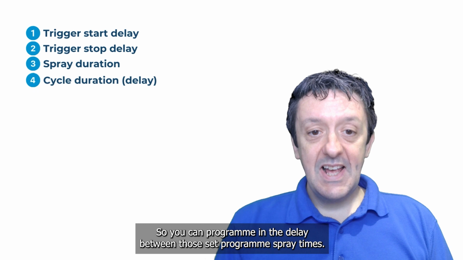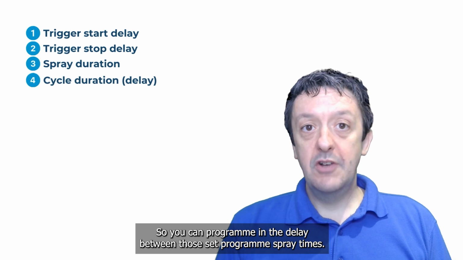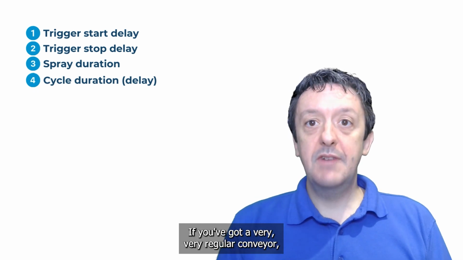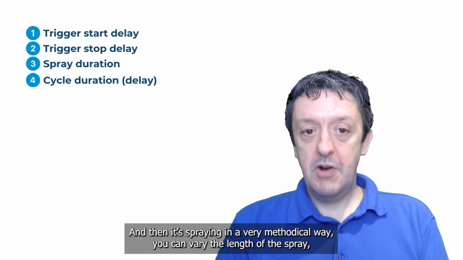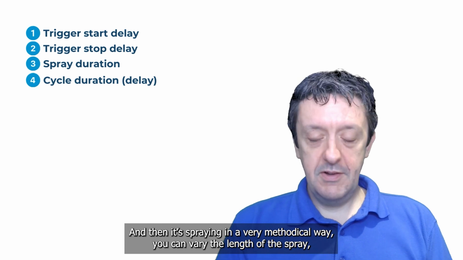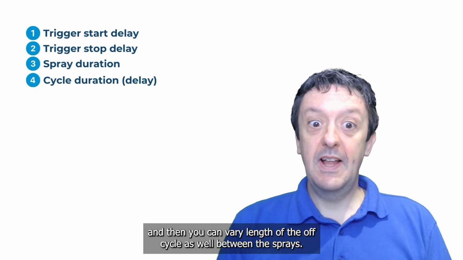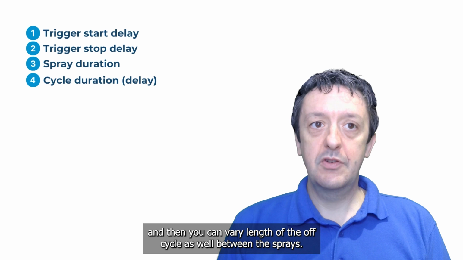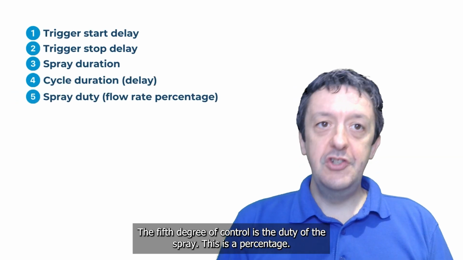The cycle duration can be varied as well. It's the 4th degree of control. So you can program in the delay between those set program spray times. If you've got a very, very regular conveyor, you may not need to have a trigger sensor each time. The trigger sensor may just be the start of the conveyor, and then it's spraying in a very methodical way. You can vary the length of the spray, and then you can vary the length of the off cycle as well between the sprays.